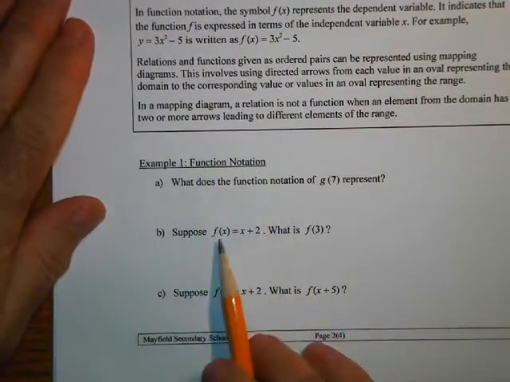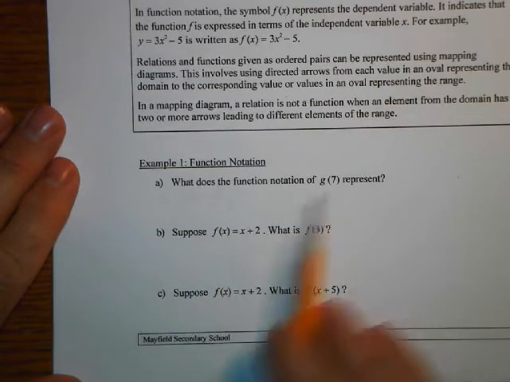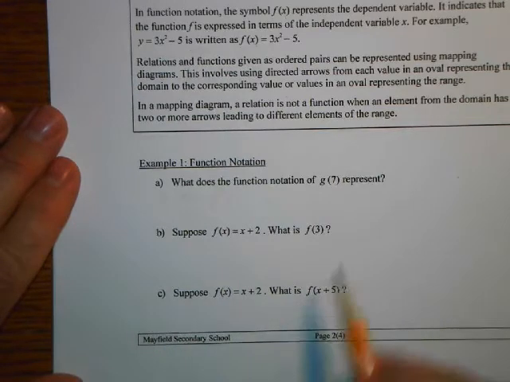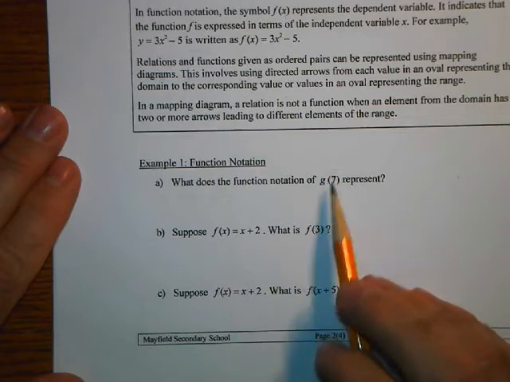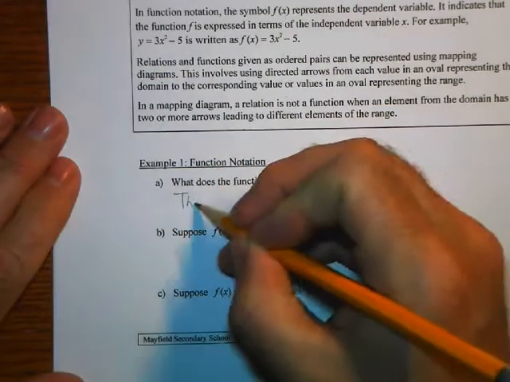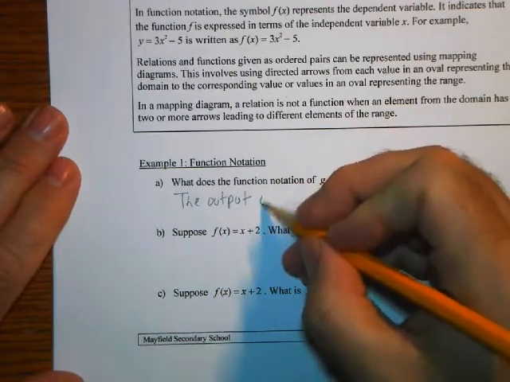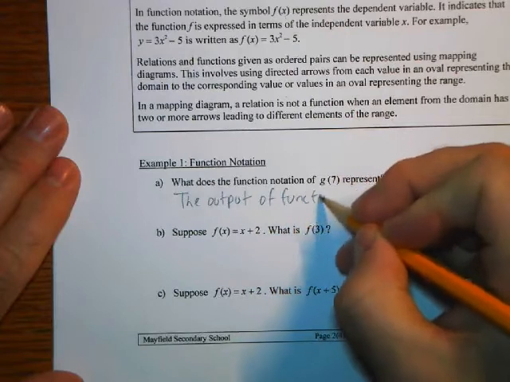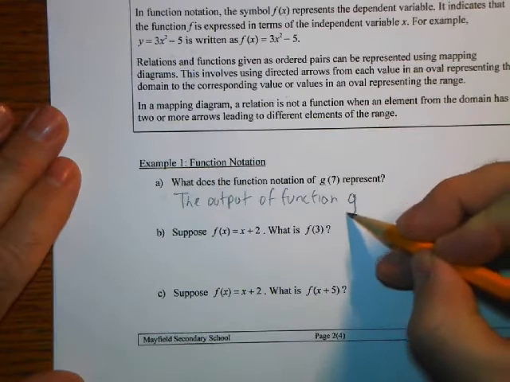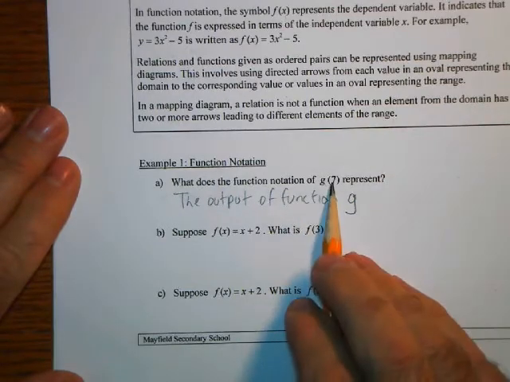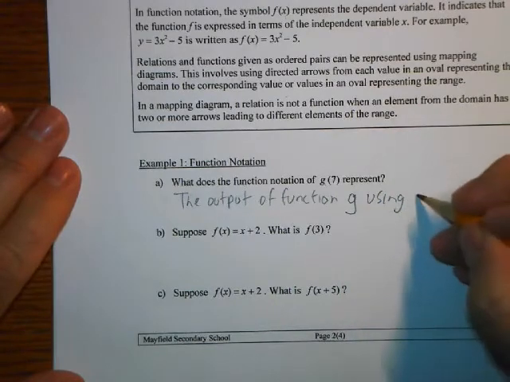So there are some quick questions here based on what we've just learned. What does the function notation of g of 7 represent? Okay, so remember, this whole g of something, that's the output. So I'm going to say this is the output of the function, and we know the name of the function because that's the letter. The letter's g, that's the name of the function. So it's the output of function g, and the input we used was inside the brackets, an input of 7.